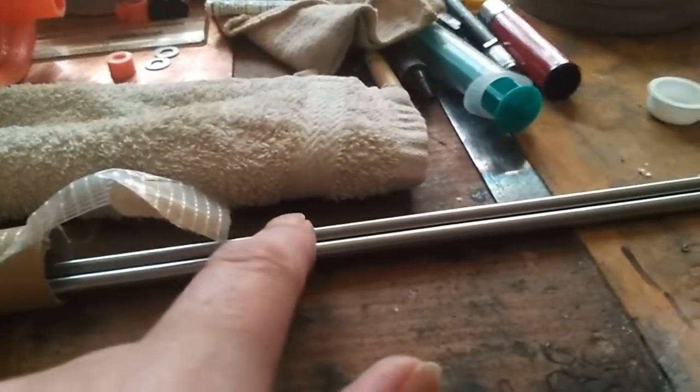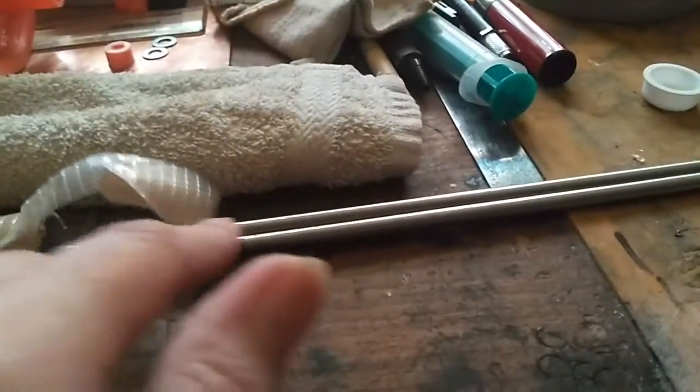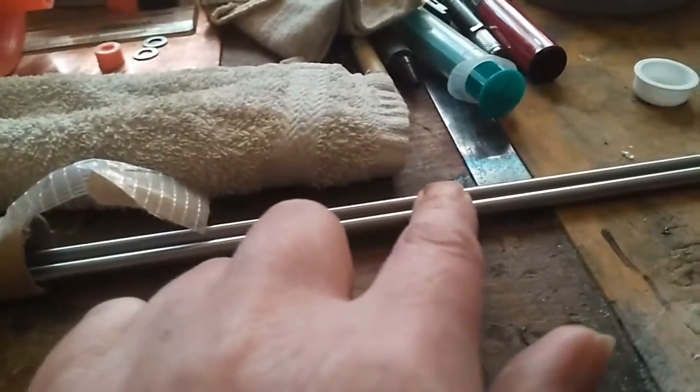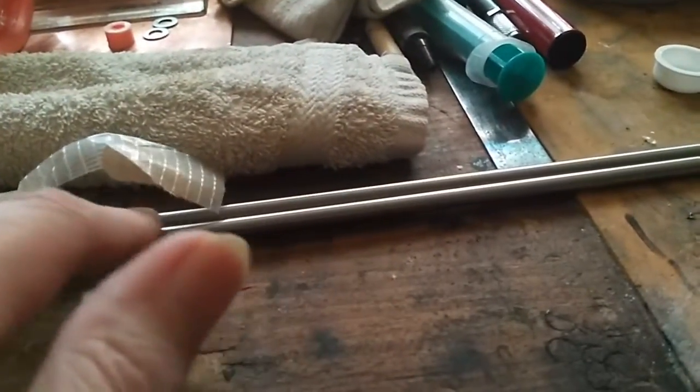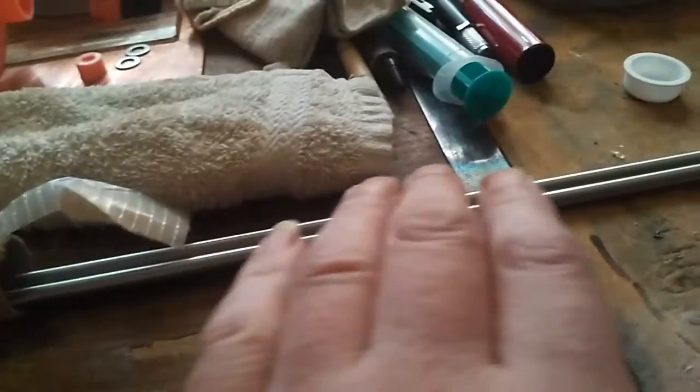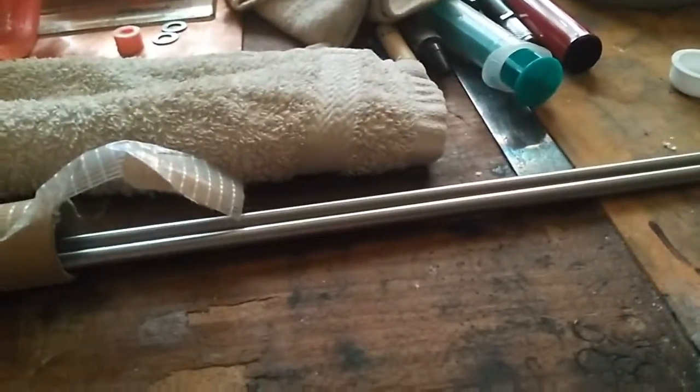They've been ground. They're actually ground shafts, so they haven't been lathed. And because they're ground, there's no cutting marks in them. They've been very well made. They're very smooth actually, extremely smooth. So that's what I want.